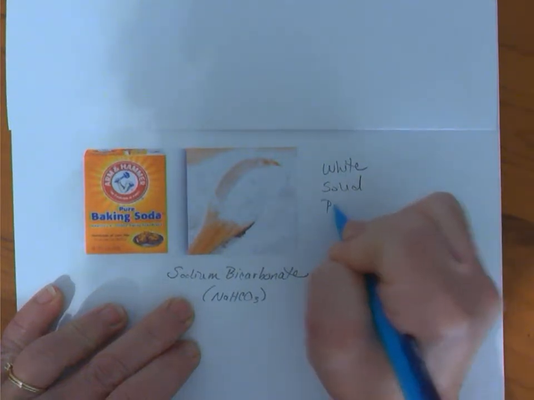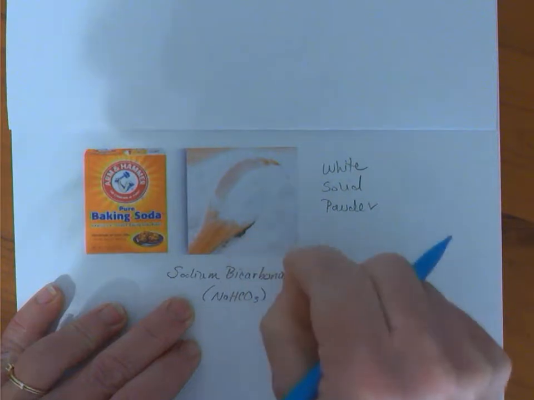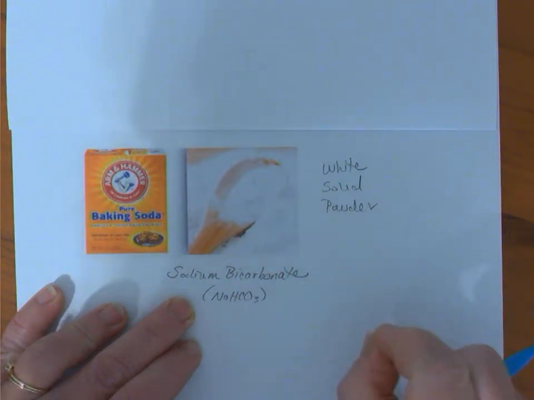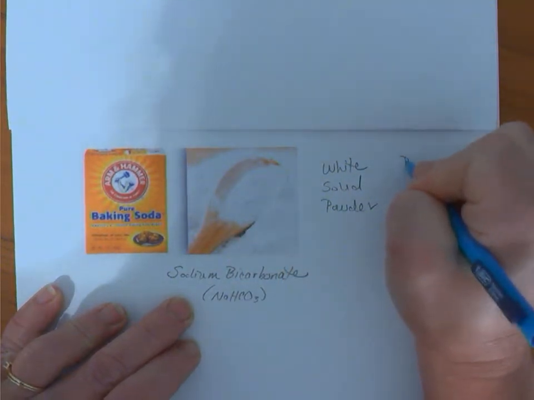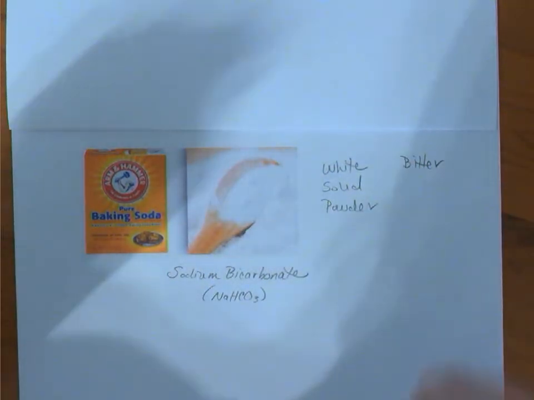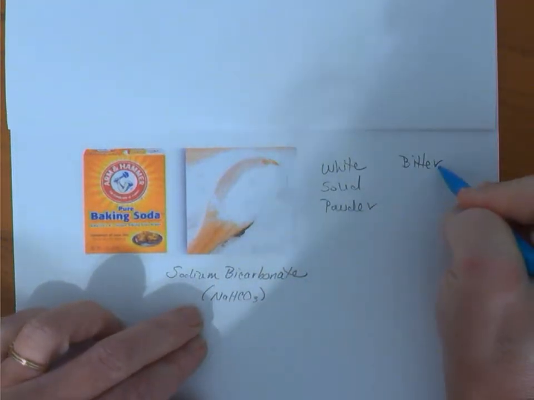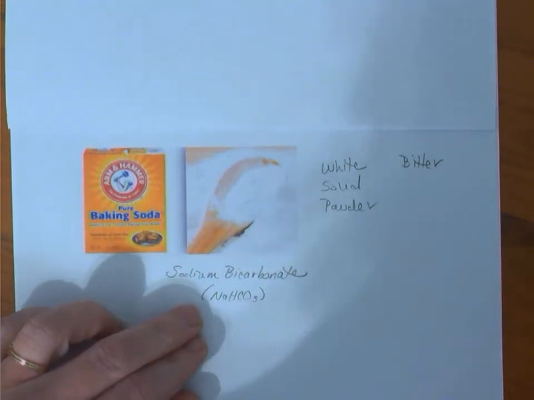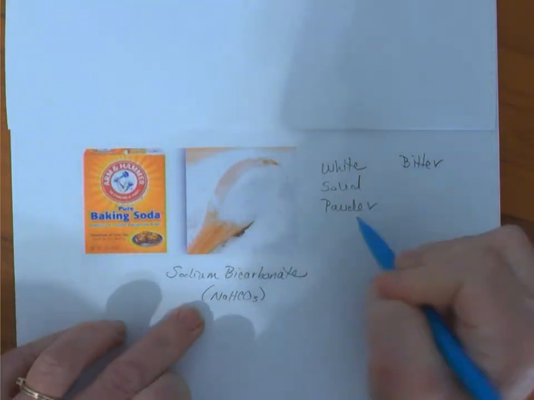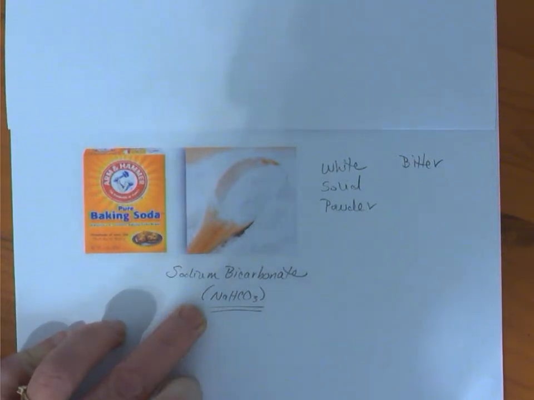It is usually presented in a powder form, very, very small particulates. It tastes bitter. Again, not that we're encouraging you in the lab situation, but we know in the kitchen we're okay, but a tiny bit is all that you need. It tastes very, very bitter. To make all of these descriptions, I in no way, shape, or form changed the chemical identity.